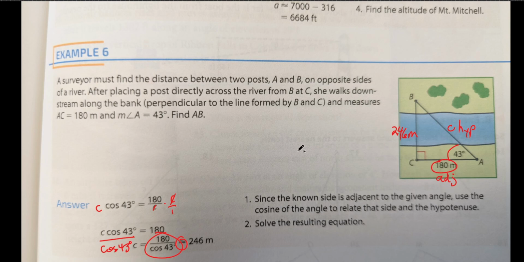So that's the kind of stuff that you're going to be doing, okay? You can call them word problems, you can call them story problems, whatever you want to call them. They're practical problems. It's a practical use for what we're learning in here.